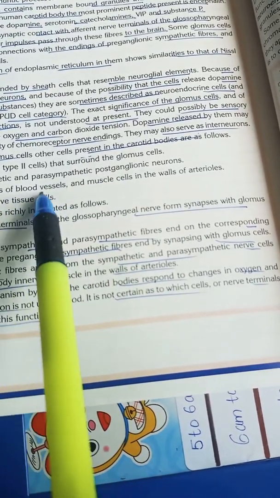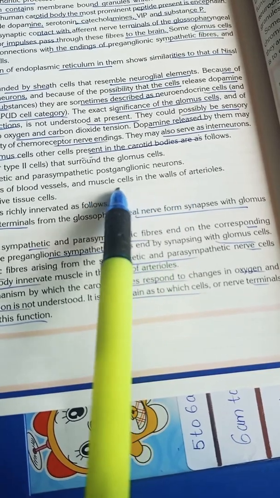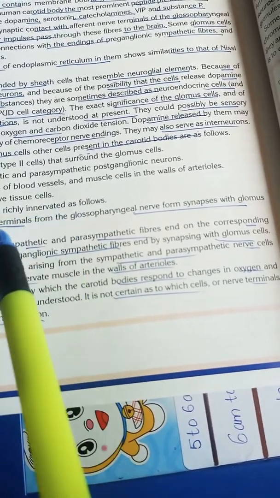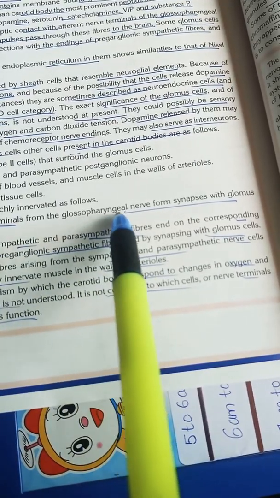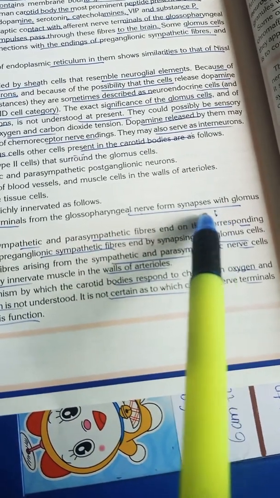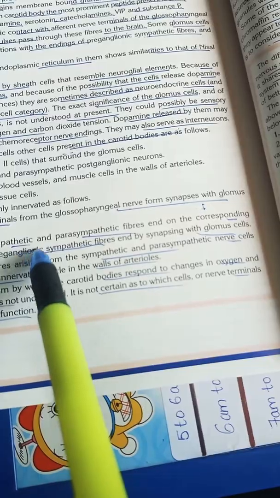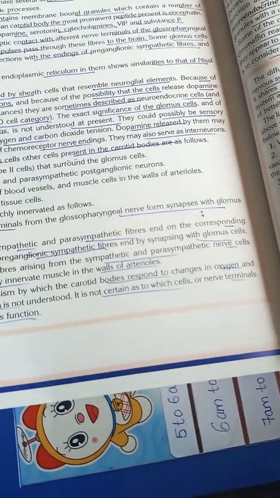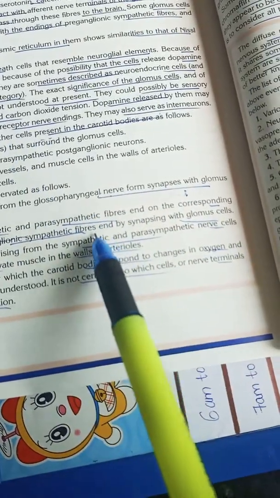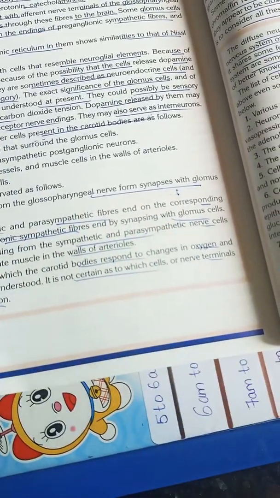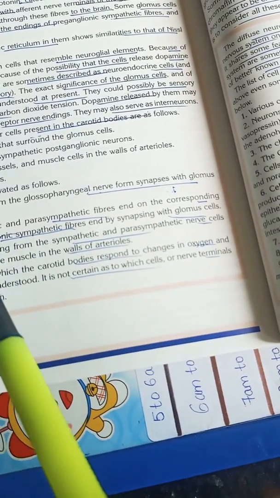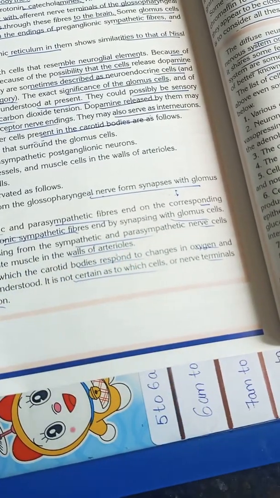postganglionic neurons, endothelial cells of blood vessels, muscle cells in the walls of arterioles, and some connective tissue cells. Carotid bodies are richly innervated: afferent nerve terminals from the glossopharyngeal nerve form synapses with glomus cells; preganglionic sympathetic and parasympathetic fibers end on corresponding ganglionic cells; some preganglionic sympathetic fibers end by synapsing with glomus cells; postganglionic fibers arising from sympathetic and parasympathetic nerve cells within the carotid body innervate muscles in the walls of arterioles.